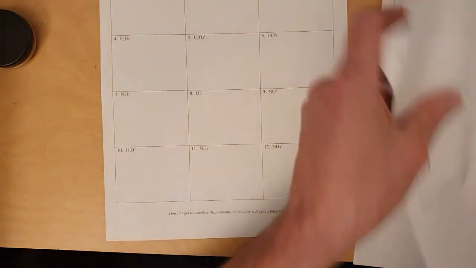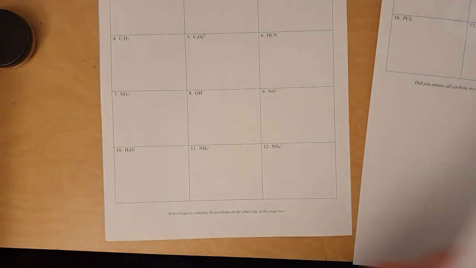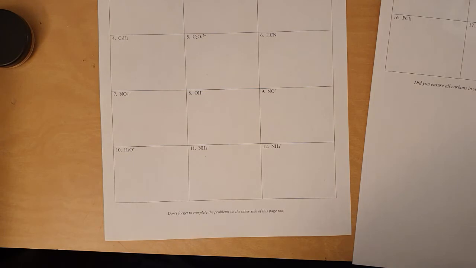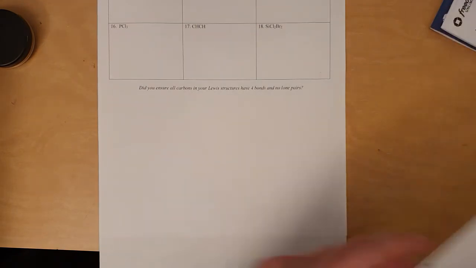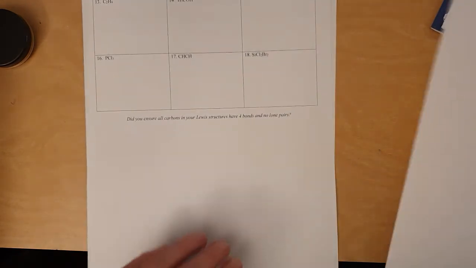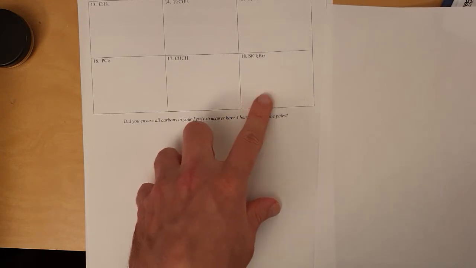So that's another one. Other ones on here are going to follow a similar course. Let's mention one final one. Number 18.